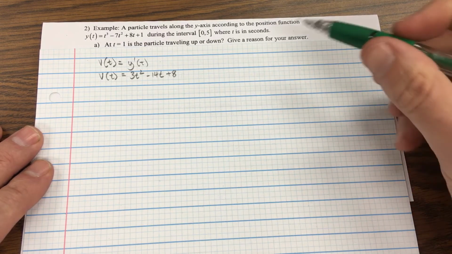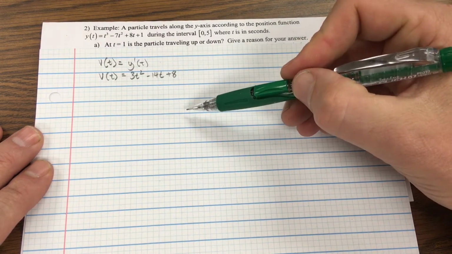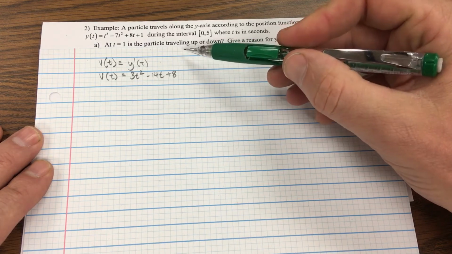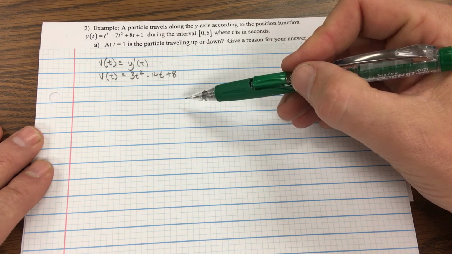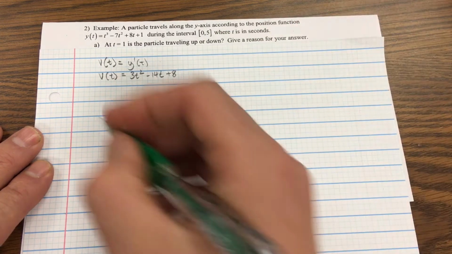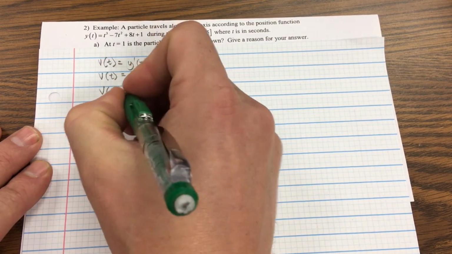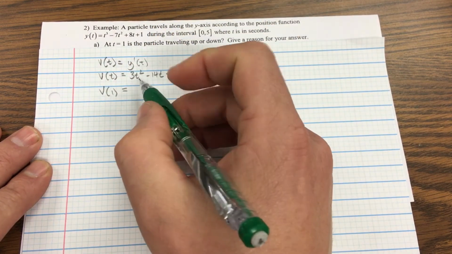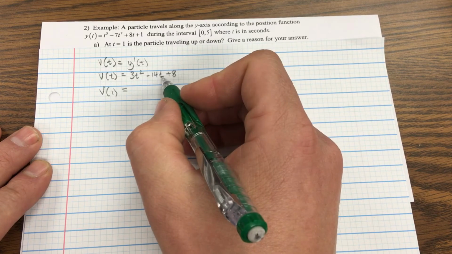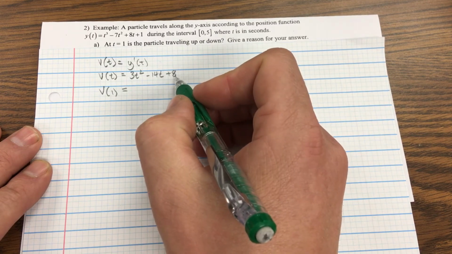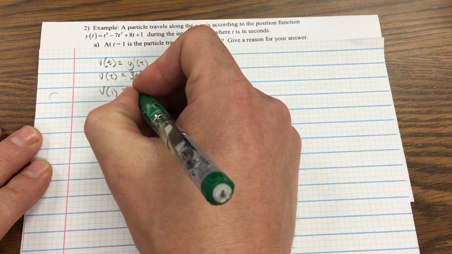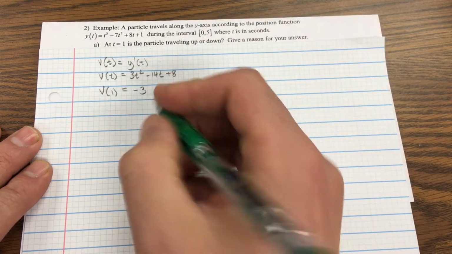And well, I assume positive velocity is going upwards, and negative velocity is going downwards for this particle. So I'm just going to figure out what v of 1 is. That's going to be 3 times 1 squared, which is 3, minus 14 times 1, plus 8. So that's going to be negative 3.